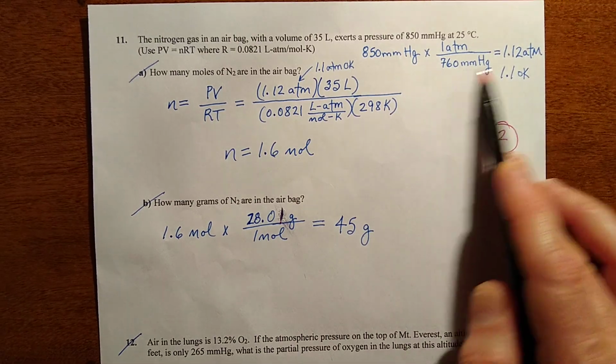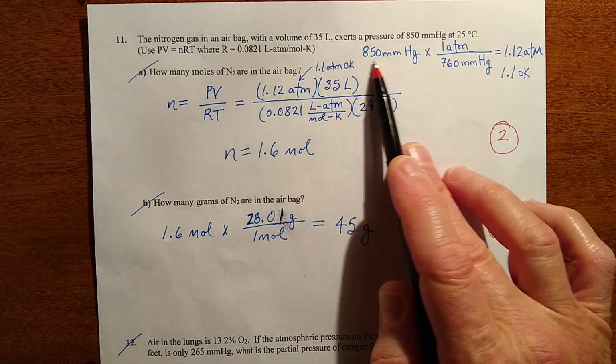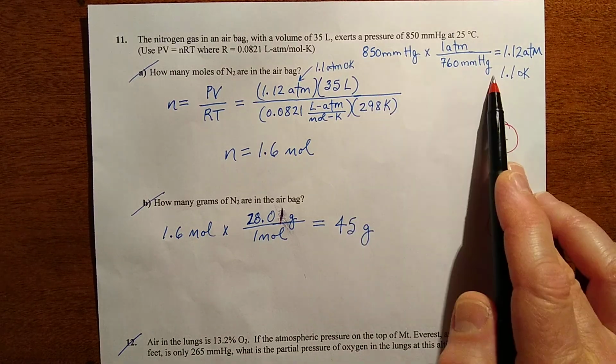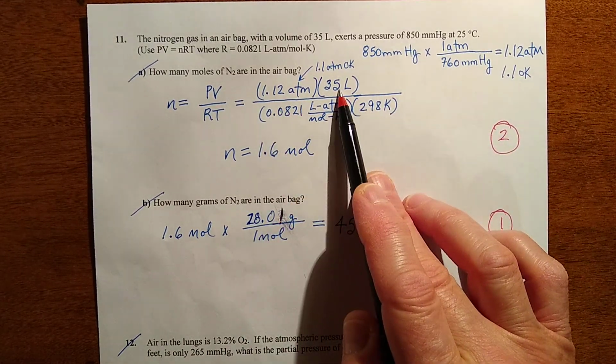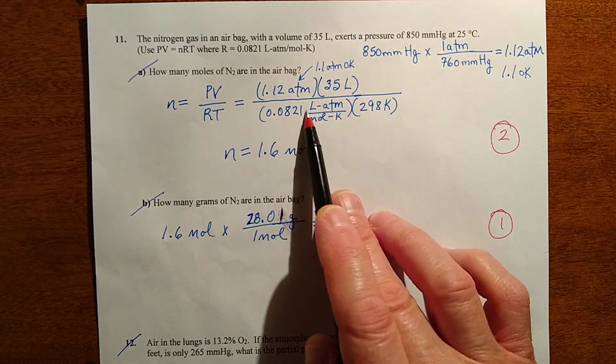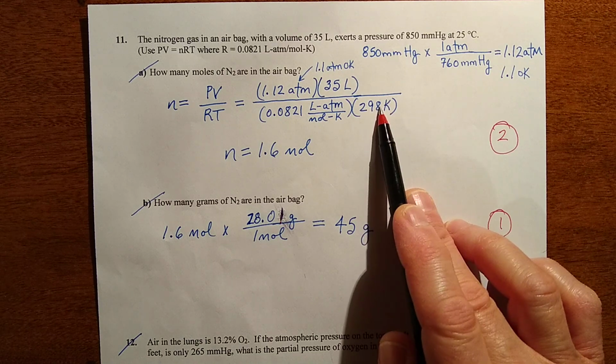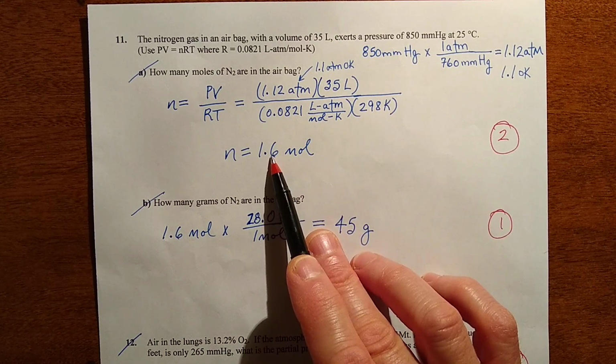So that has to be converted to atmospheres. 850 mm of mercury is 1.12 atmospheres, or 1.1 is okay since these really only have 2 sig figs. So you plug that in here and multiply by PV. Make sure the units are liters and atmospheres, divided by the usual value of R. And 25 degrees C is 298 Kelvin, so you get 1.6 moles.